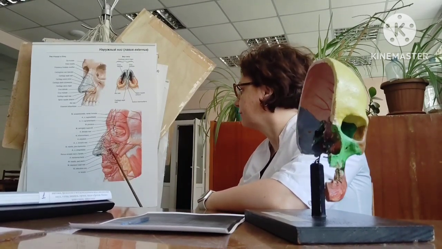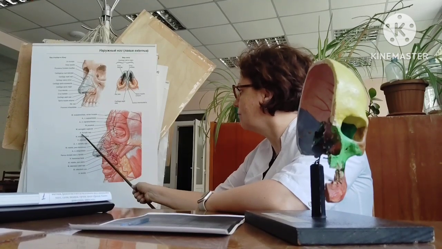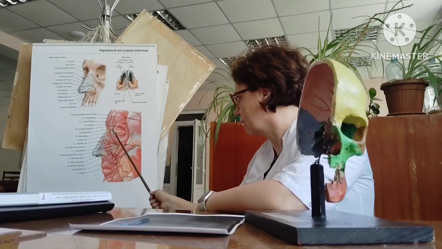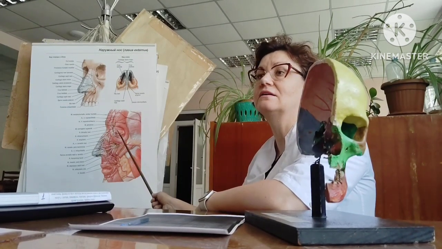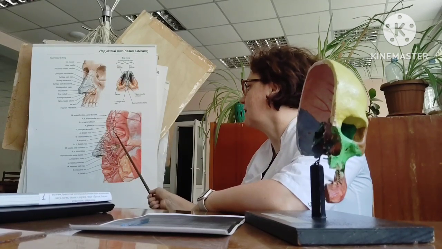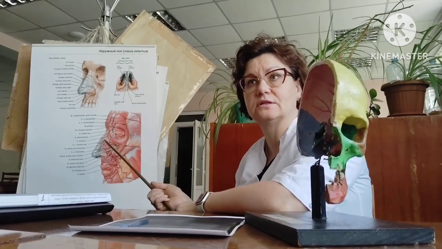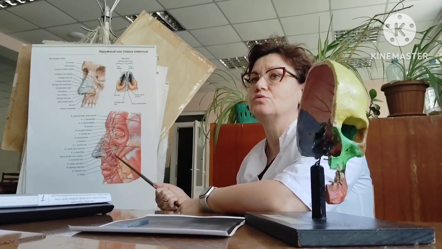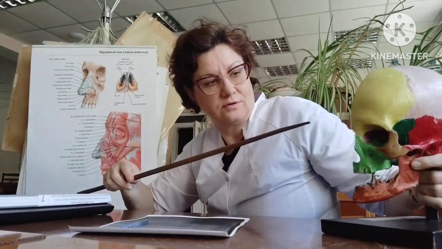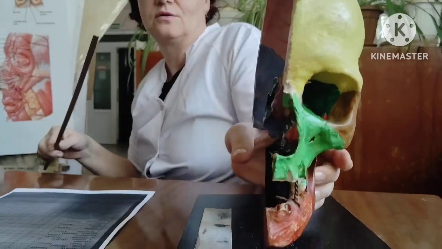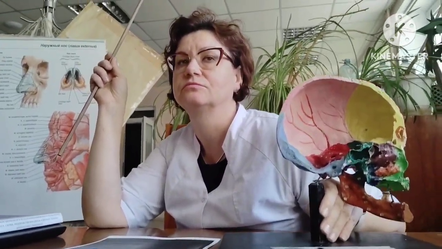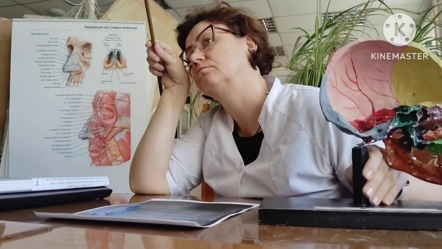Then the infraorbital arteries, the dorsalis nasal artery, the supratrochlear and supraorbital arteries, and the angular artery. They come to the orbit, to the orbital artery, which comes from the superior orbital fissure, to the internal carotid artery, its ophthalmic branch, which gives the ethmoidal branches.